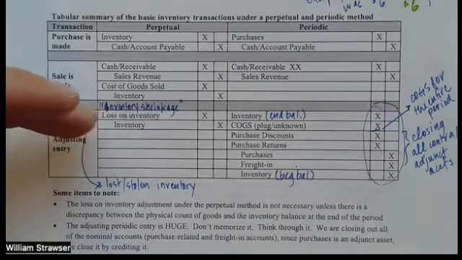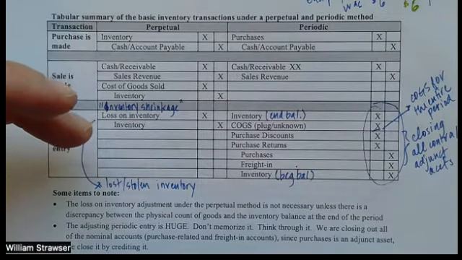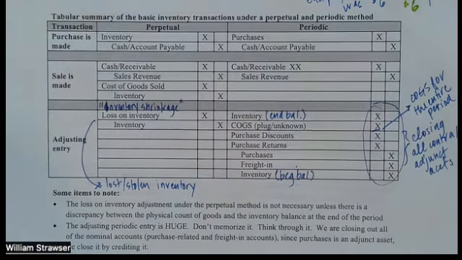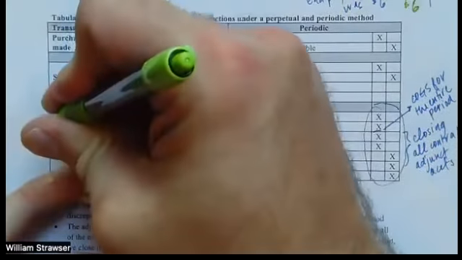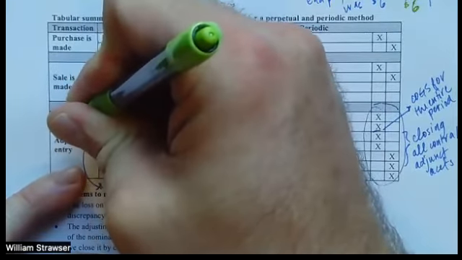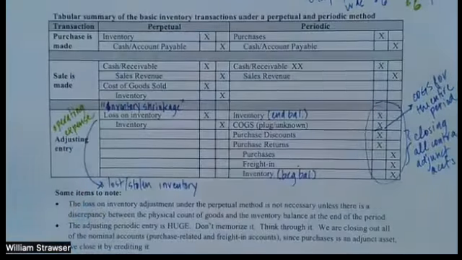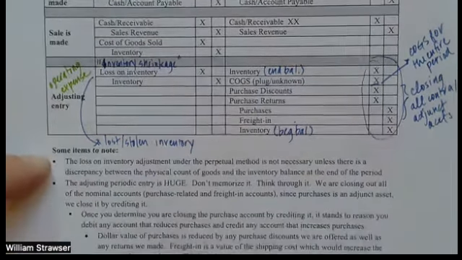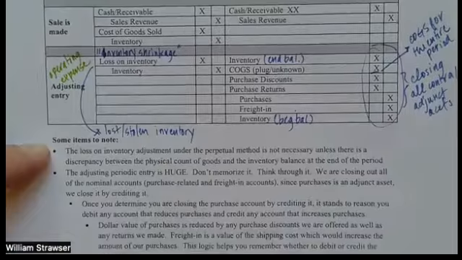Also, this is an operating loss. So this is our operating expense. Even though it says loss, it still appears in the income statement as an operating expense. And some companies even just combine it into cost of goods sold. All right. So I've got just a few tips.